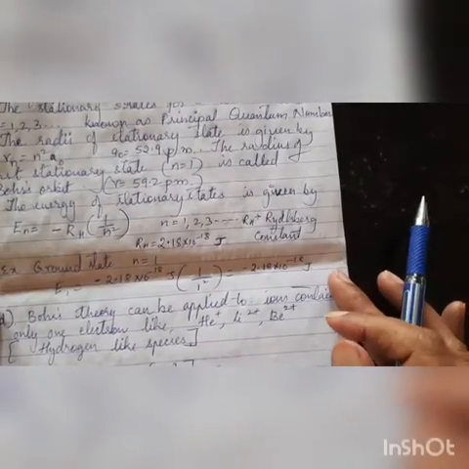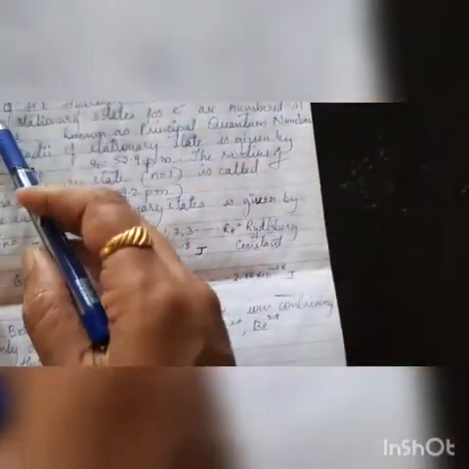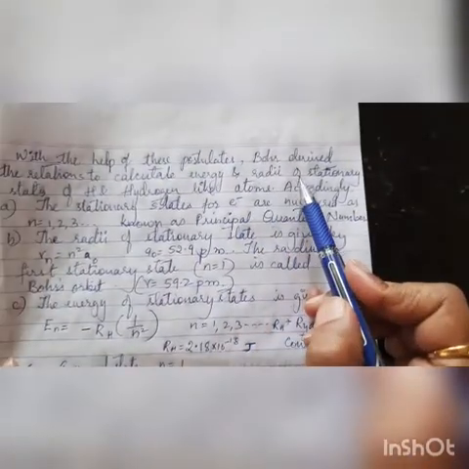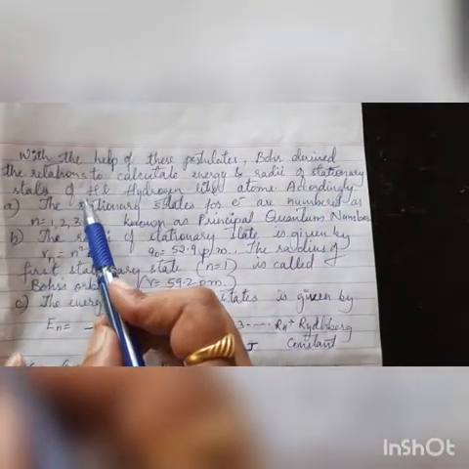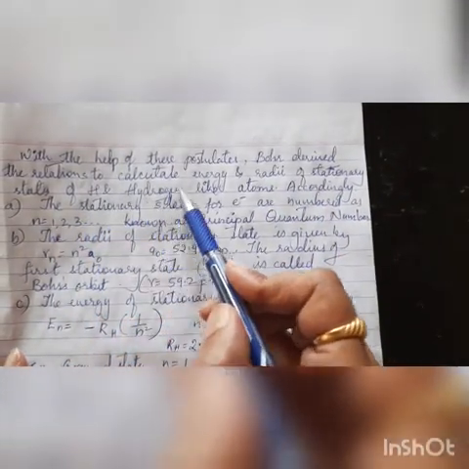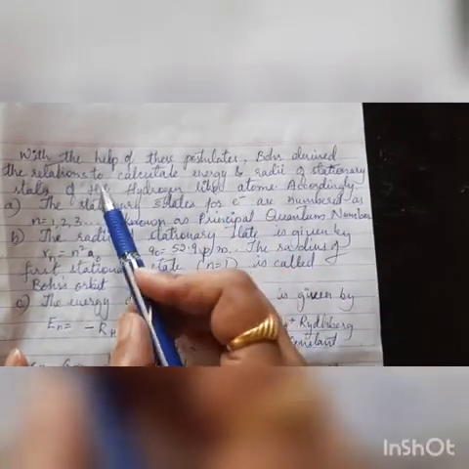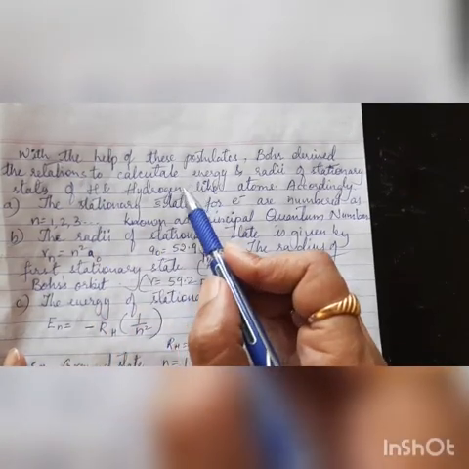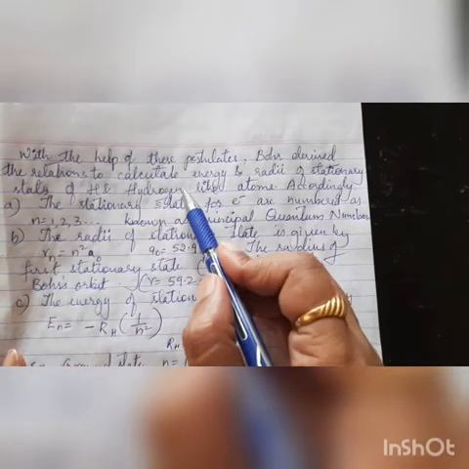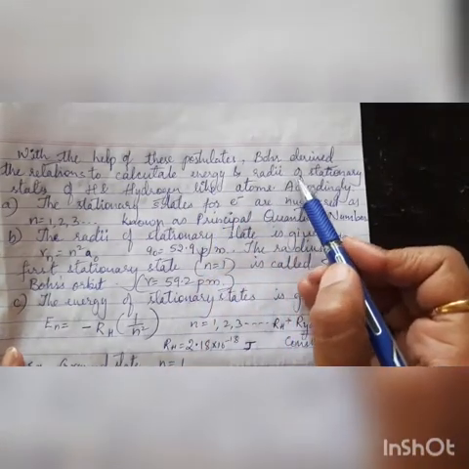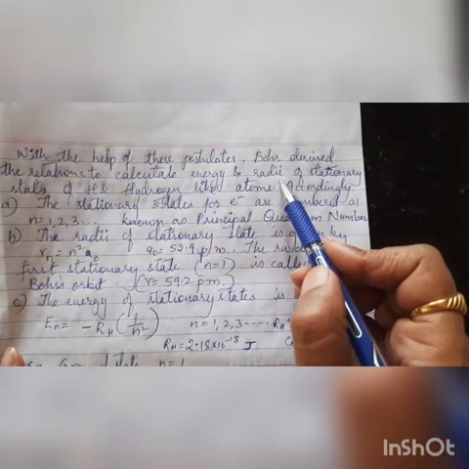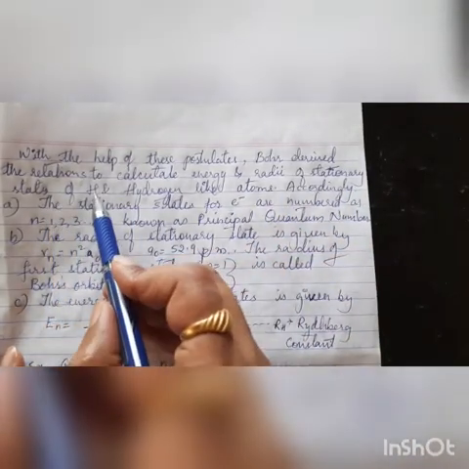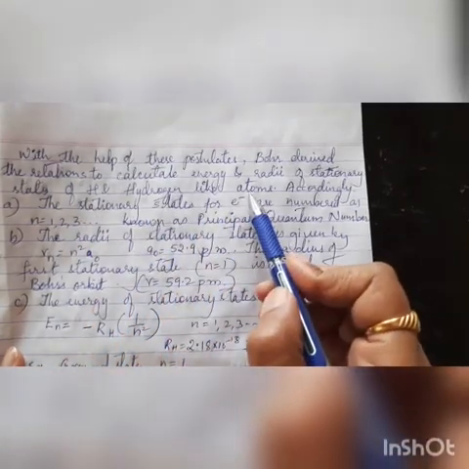With the help of these postulates, Bohr derived the relation to calculate the energy and radii of the stationary state of hydrogen and hydrogen-like atoms. With the help of all these postulates, he could explain the amount of energy being released or absorbed, and he could also arrive at an equation for the radius of the stationary state of not only hydrogen but hydrogen-like atoms.